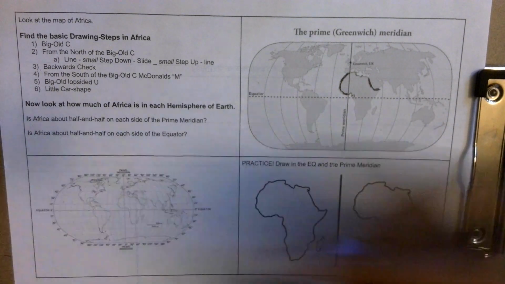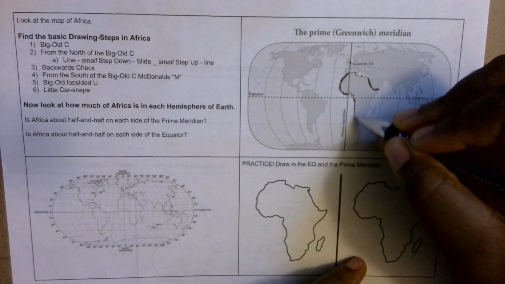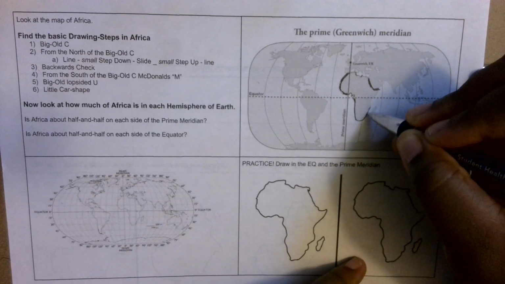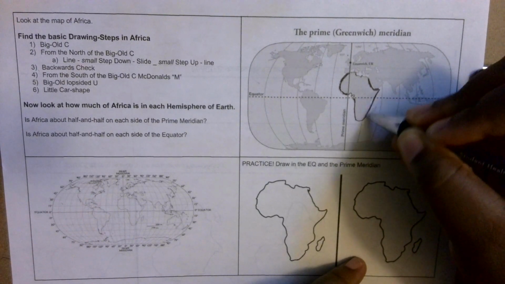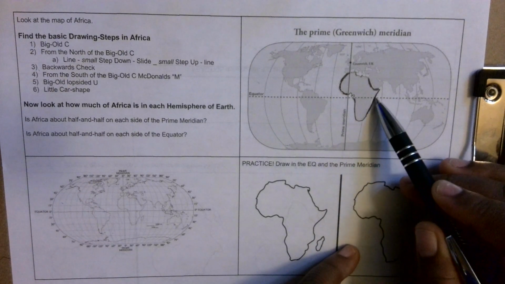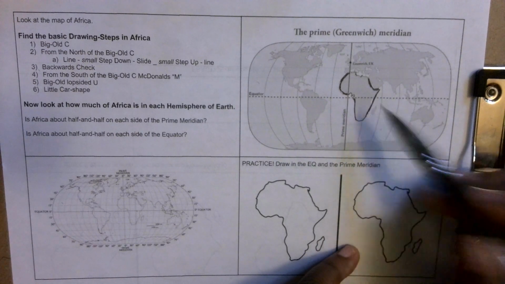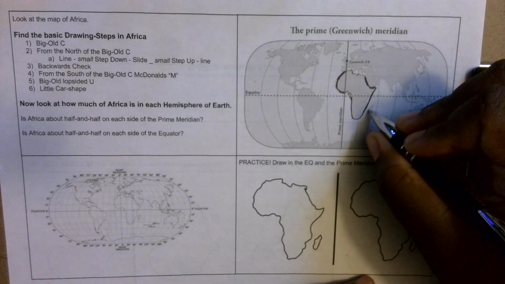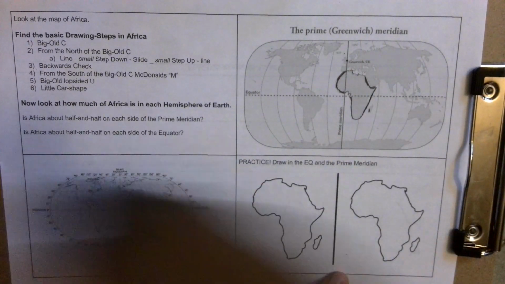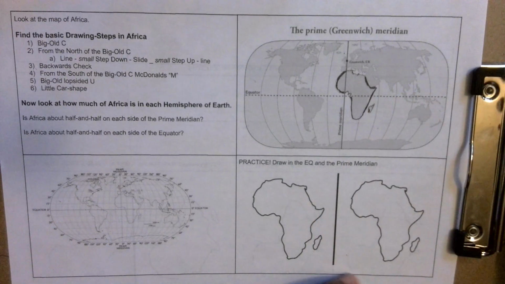And now, from the big old M, I see the letter U here when I smooth out the edges. It's a big old letter U, and it's actually lopsided because this side is higher than this side on the left. The right goes up higher than the left. And so for my U shape, my U is lopsided. And then I have the little car shape. Let's switch to the pencil. Like so. And that's Africa.